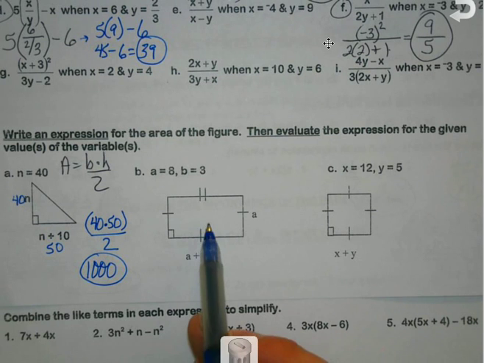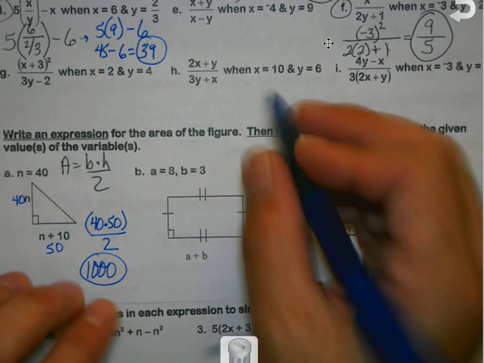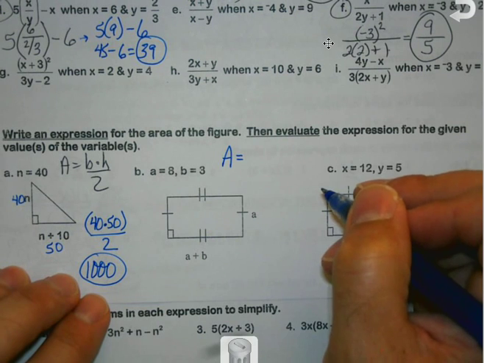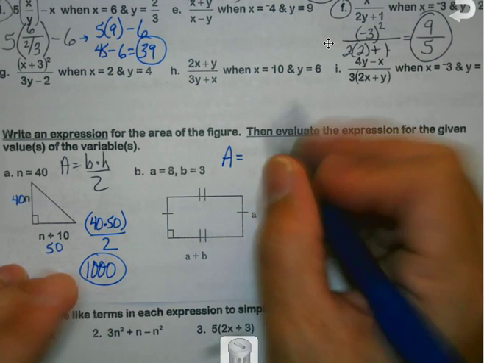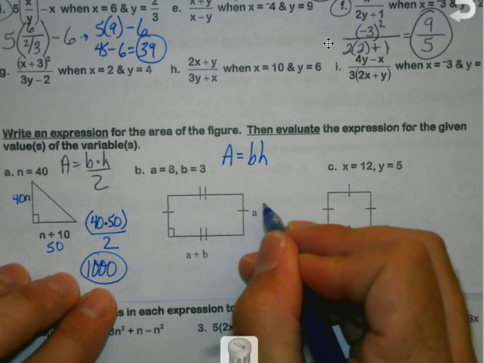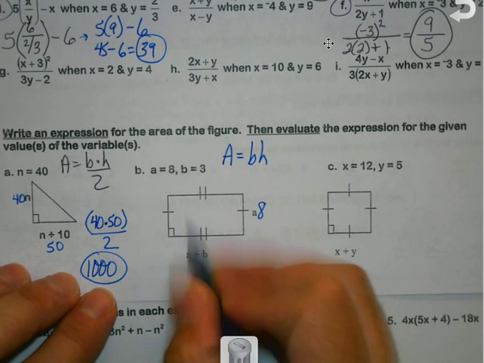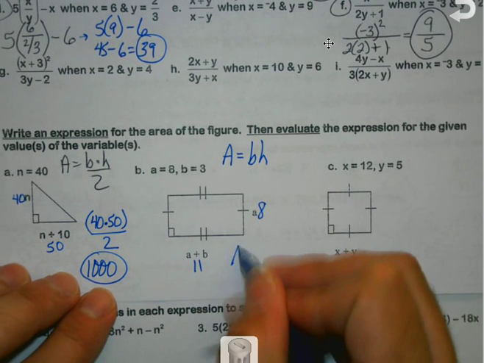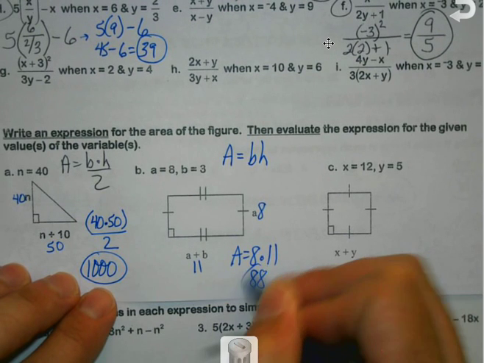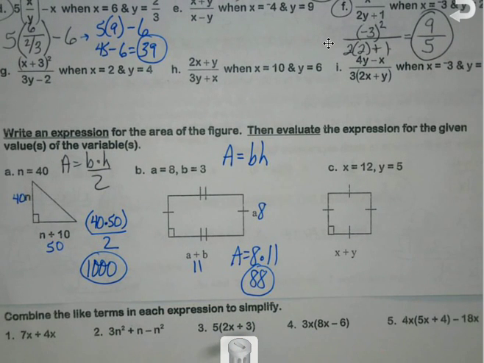What about for a rectangle? A little simpler of a formula. Yeah, just base times height, or length times width, however you want to look at it. So again, plug in your numbers. 8 plus 3 is 11. Oh, so I just multiply them together. 8 times 11. And I'm set.